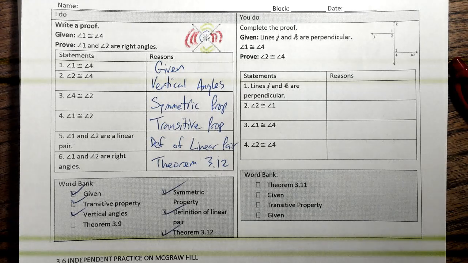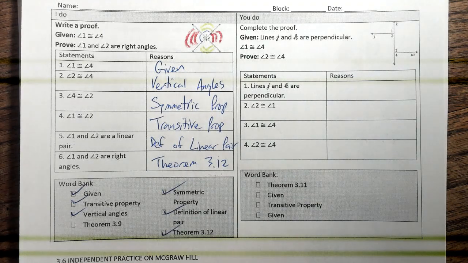Alright. You do. Please pause the video, work this proof, unpause and see how you did. You gotta wait 3 seconds. Alright, you do. Page 10, last problem on this packet.